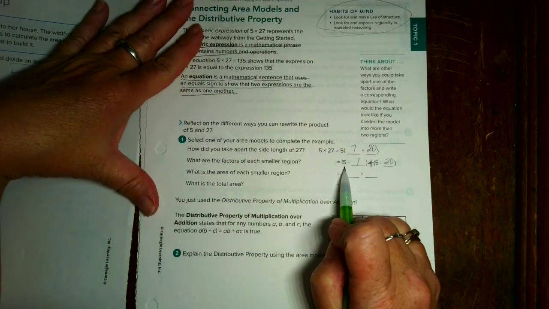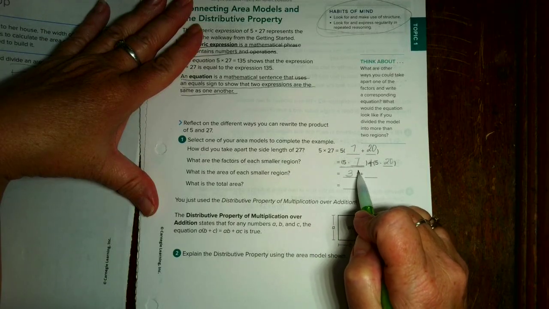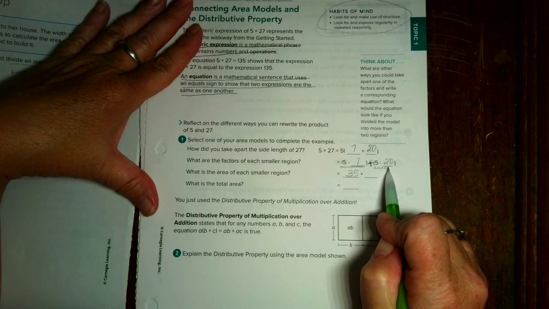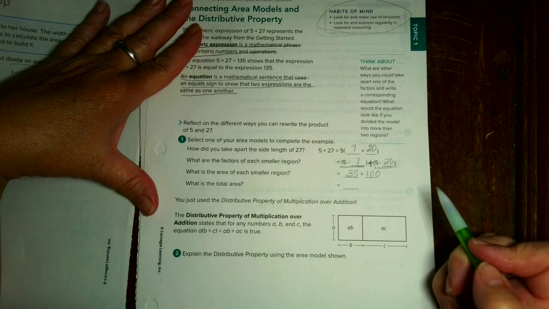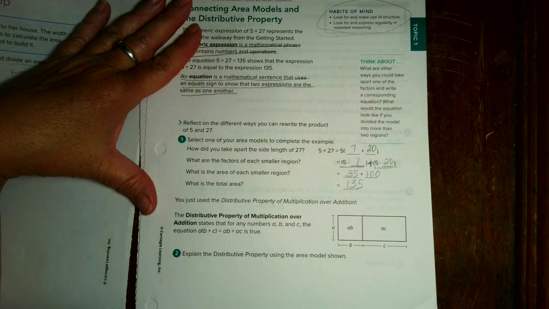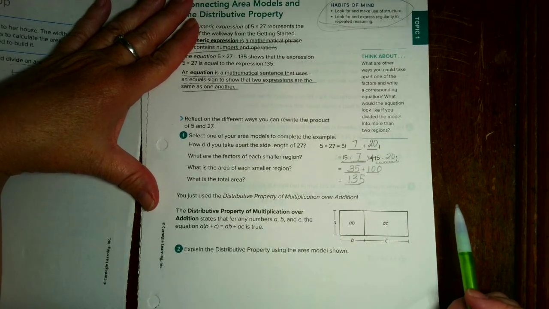That's what goes here. So this 5 times 7, 35 is represented right here. And then this 5 times 20 is what goes right here as 100. Now we're going to add those together to get the 135. You just use the distributive property of multiplication over addition.